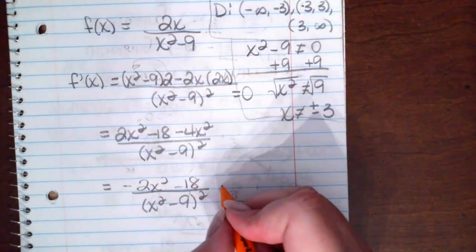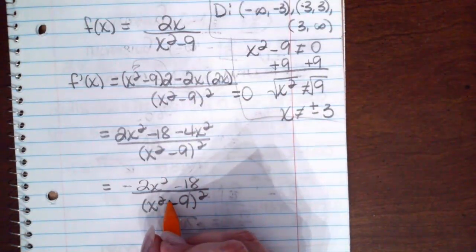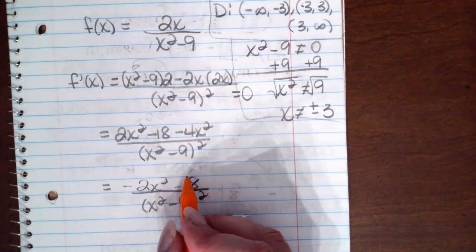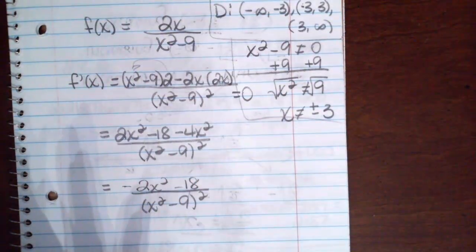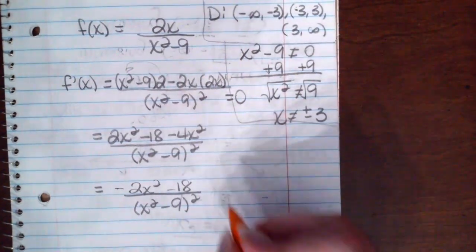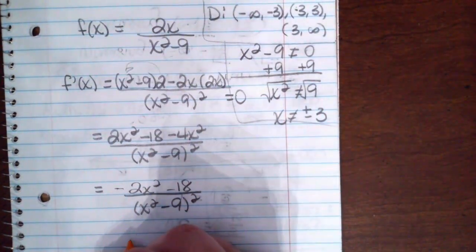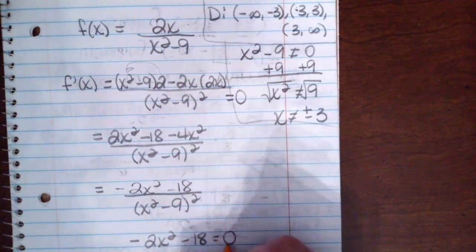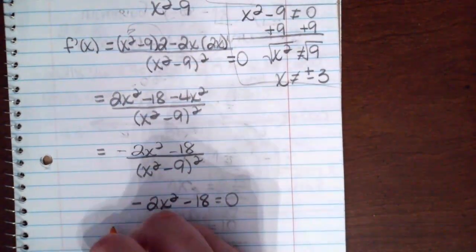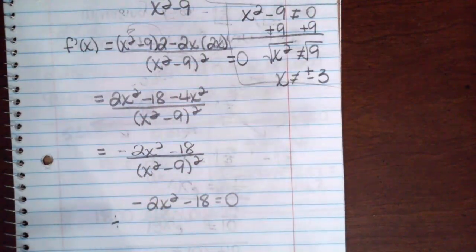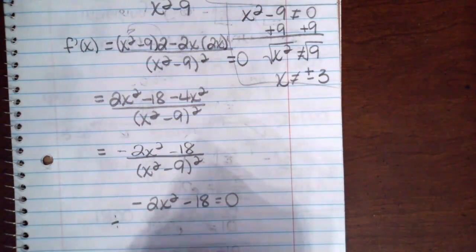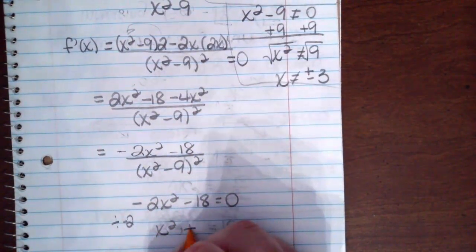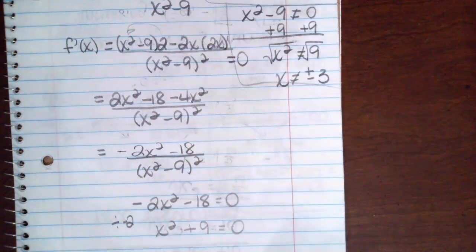So what do I do now? The only way to make a fraction equal 0 is for its numerator to equal 0. And I just made up this problem, so hopefully we go someplace good. All right, so my numerator, negative 2x squared minus 18, is 0. And I'm going to divide both sides by negative 2. And that's going to give me x squared plus 9 is 0.